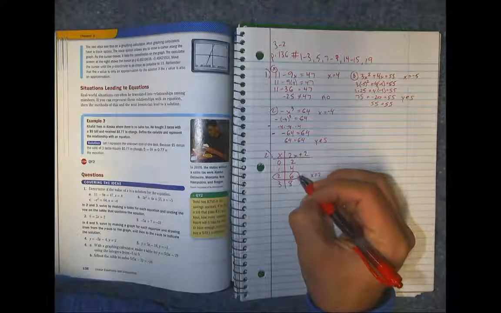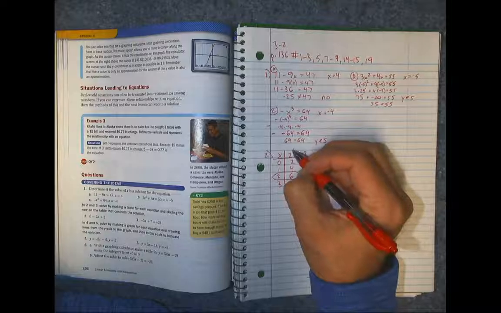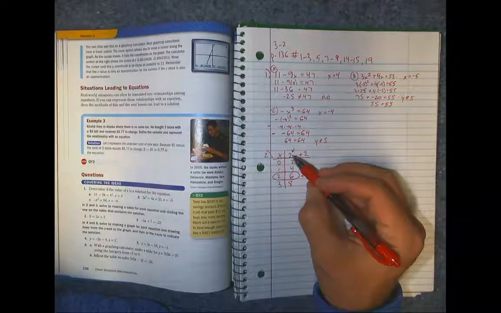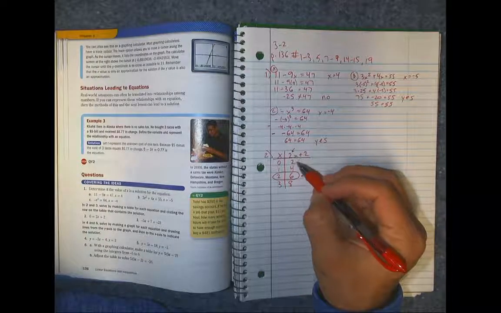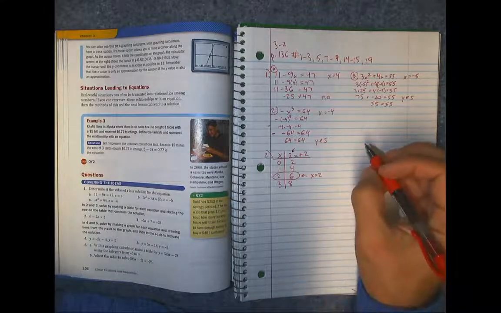And you can see the pattern of this expression is going up by 2. And again, that comes from here, not here. We need to be careful. Because we're multiplying by 2 here, this is going to be an increase of 2 every single time. Okay, question number 3.